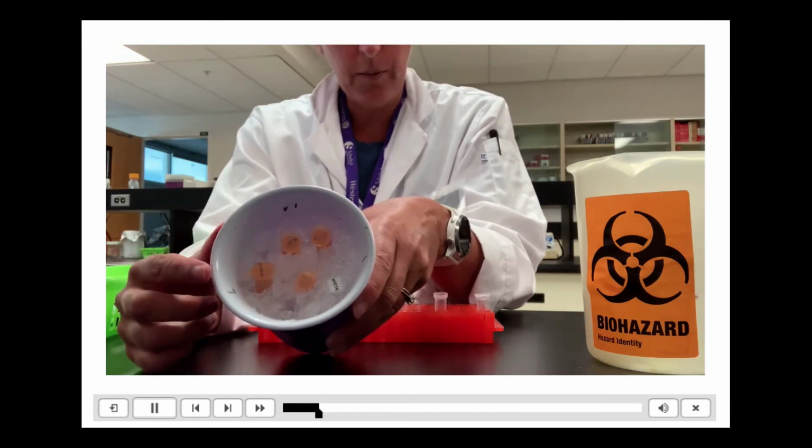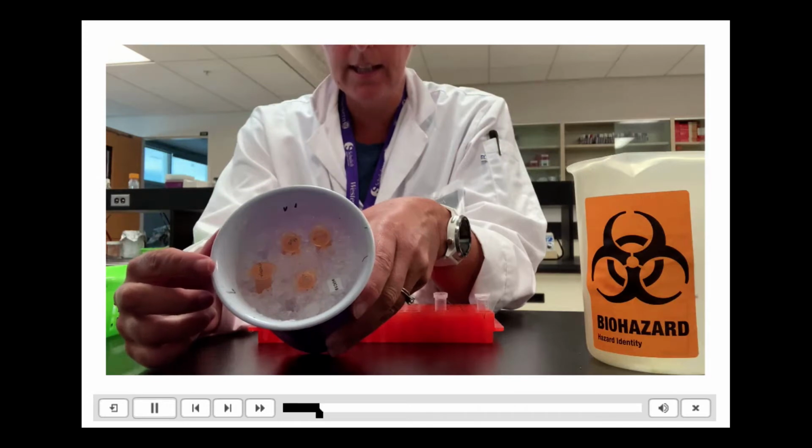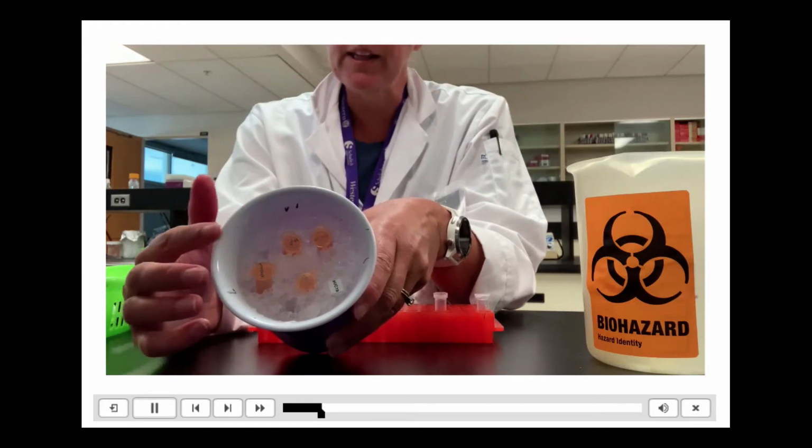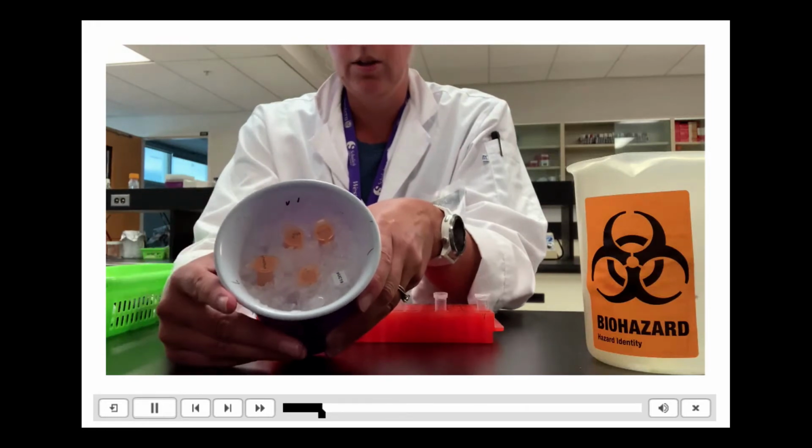One thing that's very, very important to remember is that the E. coli must stay on ice all the time unless they're in a water bath. They come right out of the -80. They don't like to be at room temperature at all.